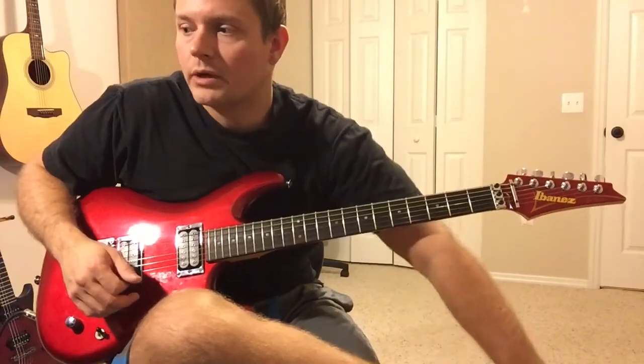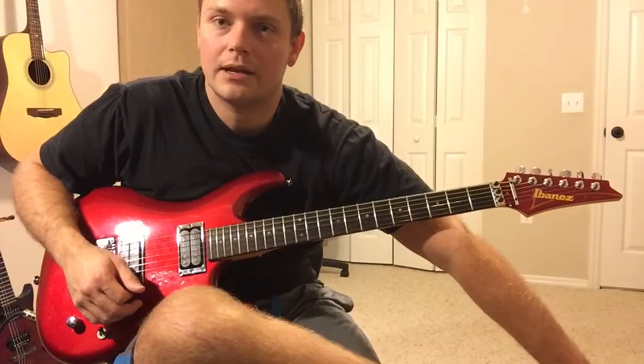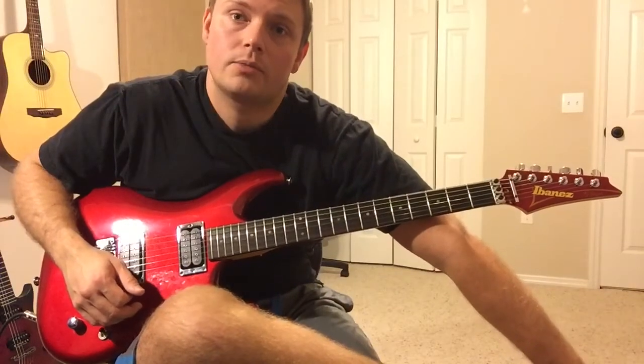So anyway, this is just one concept that you can use to further your understanding of what the modes are and how they're used and why they're important.